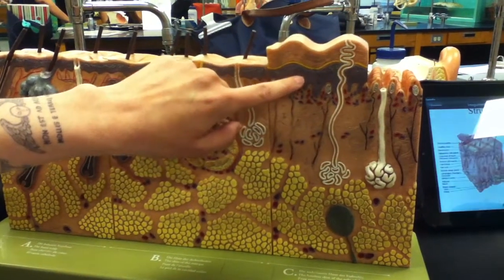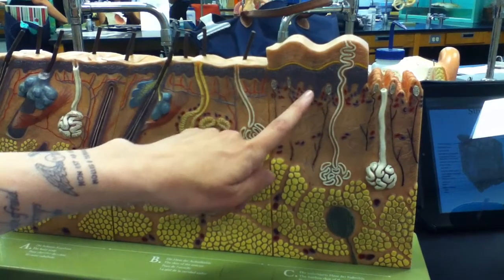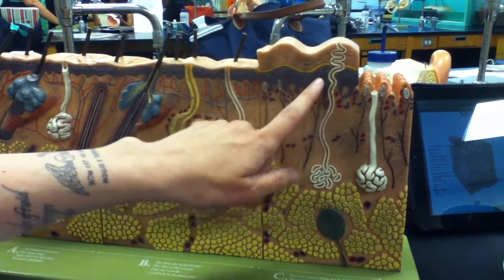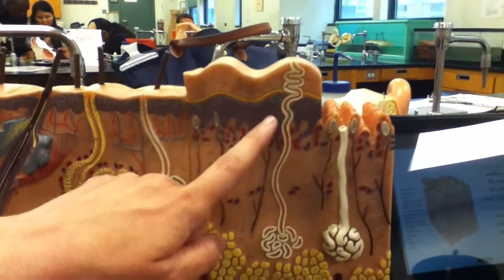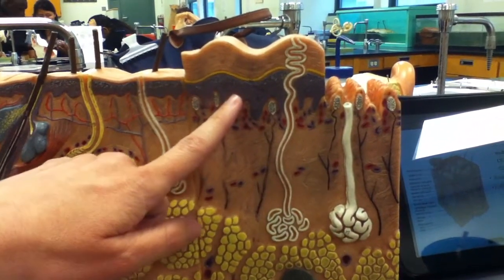Papilla are these projections from the dermis, the papillary layer of the dermis, that actually push up into the epidermis. Those are papilla.